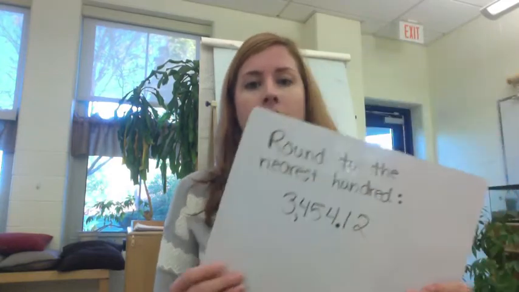Students, what we're looking at today is just a review of how we round, including rounding decimals. We're going to start with rounding a whole number and translate that to how we would round decimals as well. And then you're going to practice it on IXL. So let's take a look at our first number.